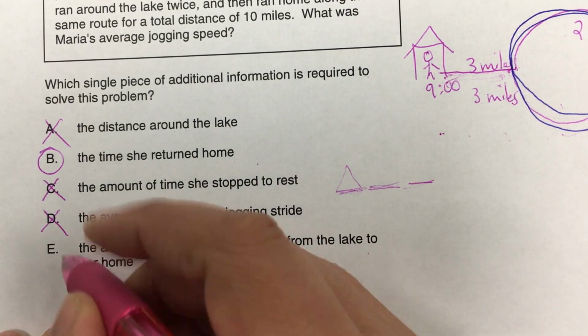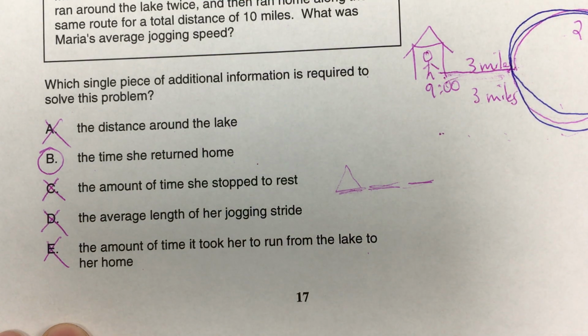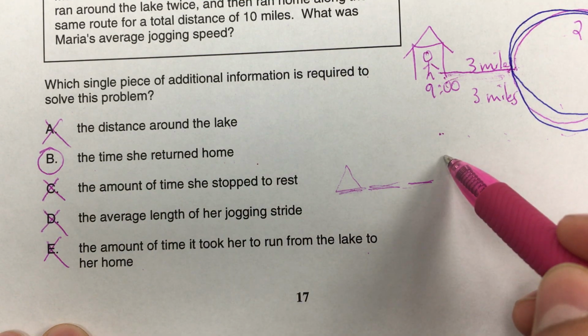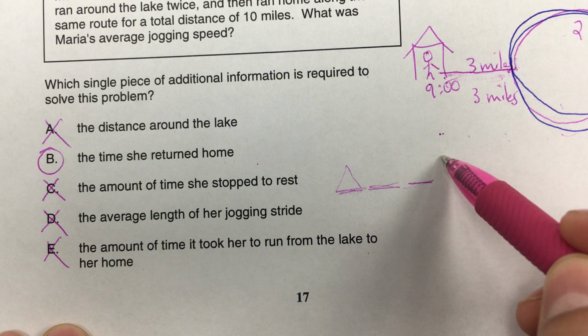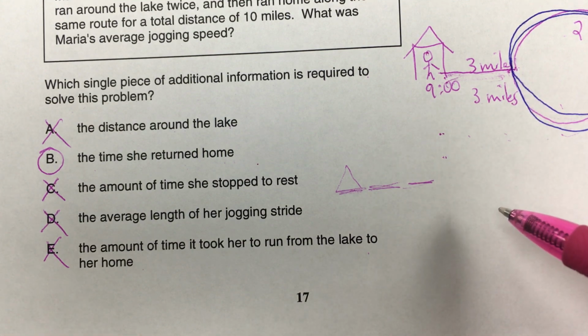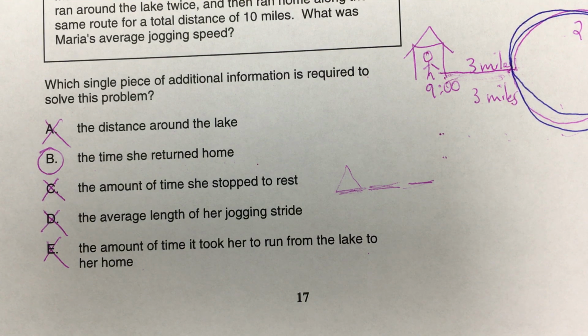But it's just the time, the time she returned home. That way we can figure out how many minutes she ran, and then make a proportion or divide the miles with the minutes to know how many miles per minute.